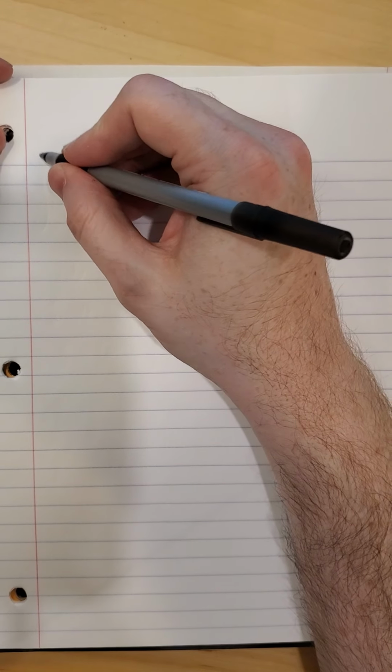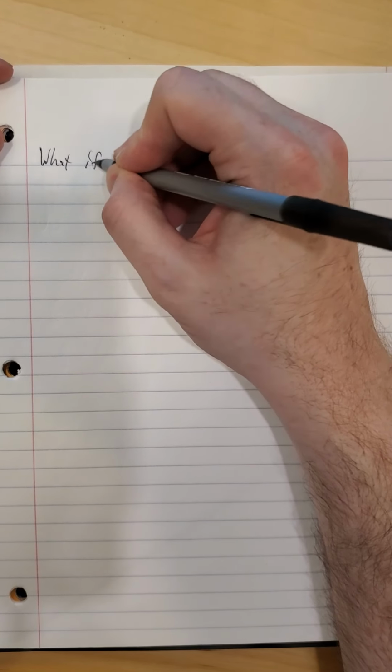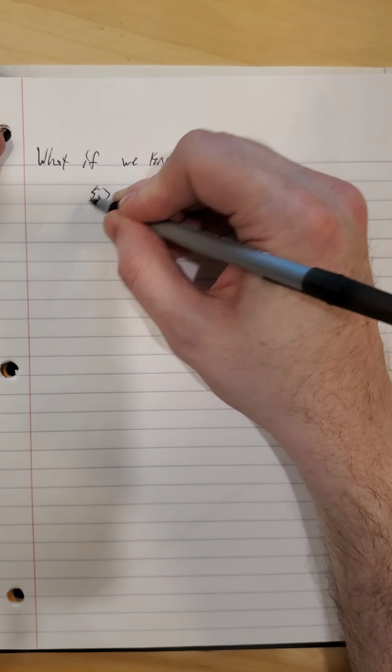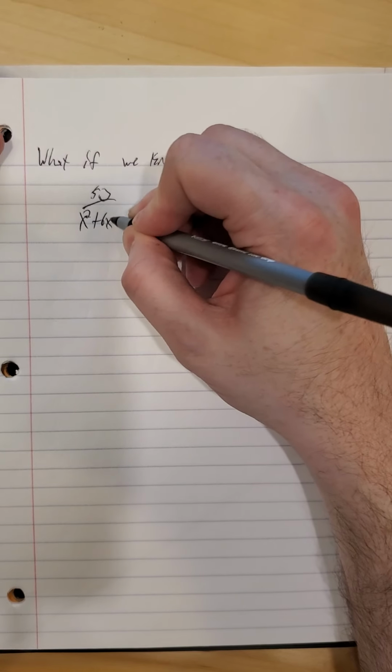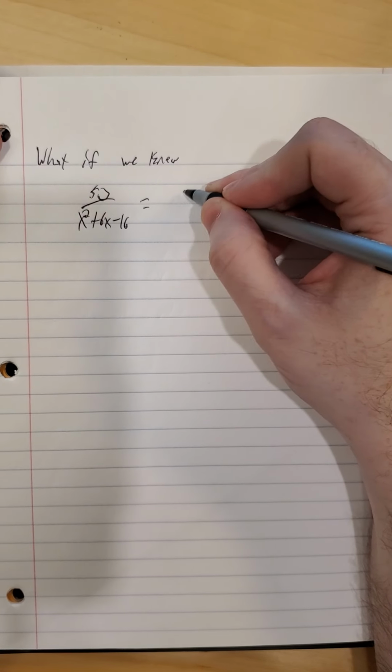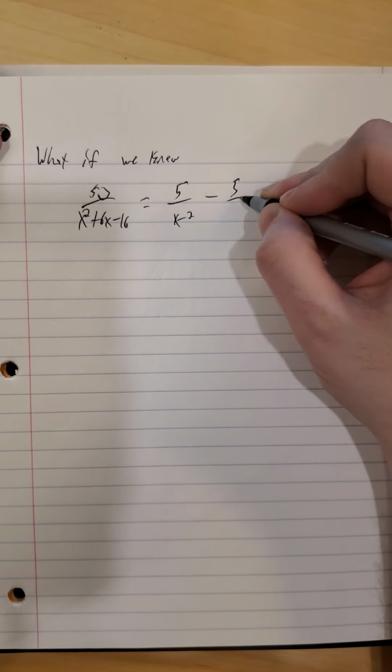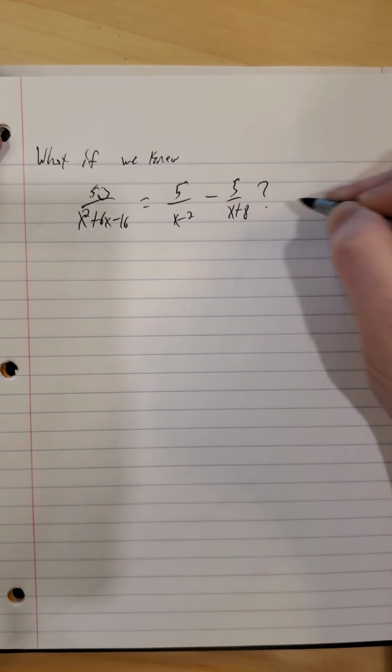But what if we knew that 50 over x squared plus 6x minus 16 was the same as 5 over x minus 2 minus 5 over x plus 8?